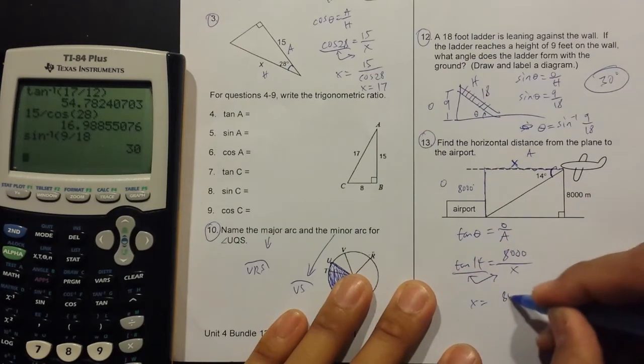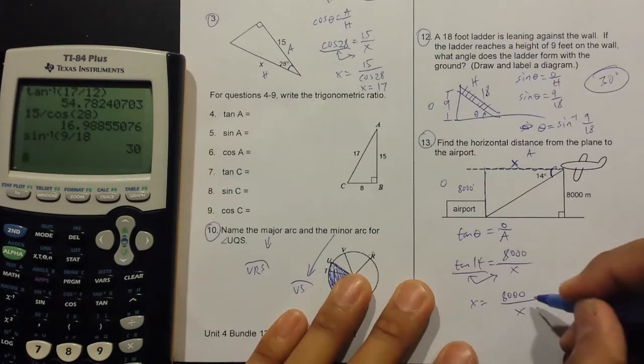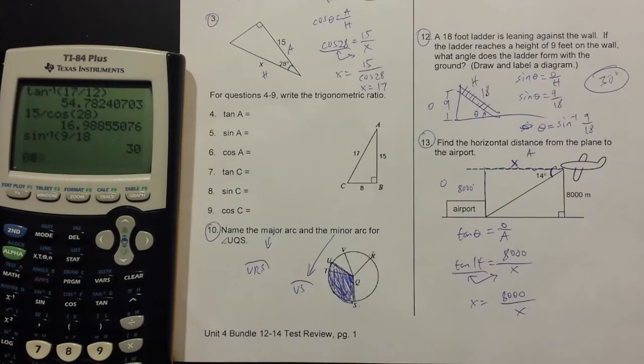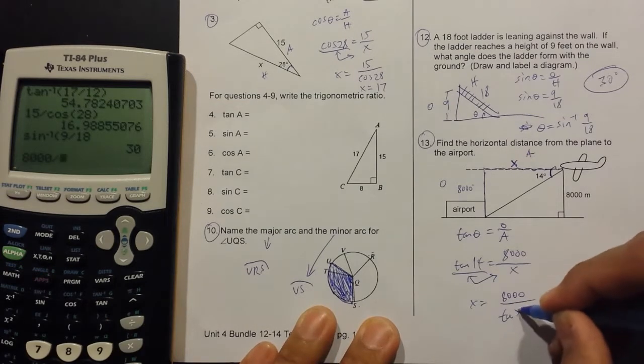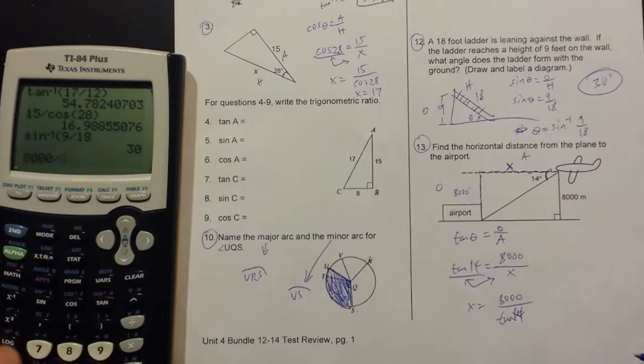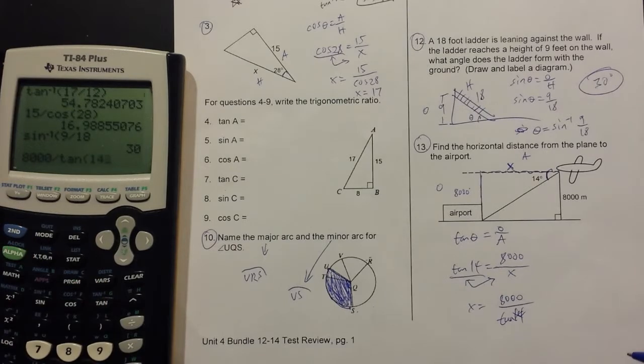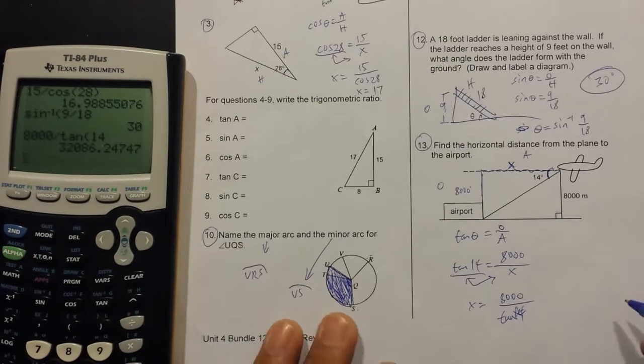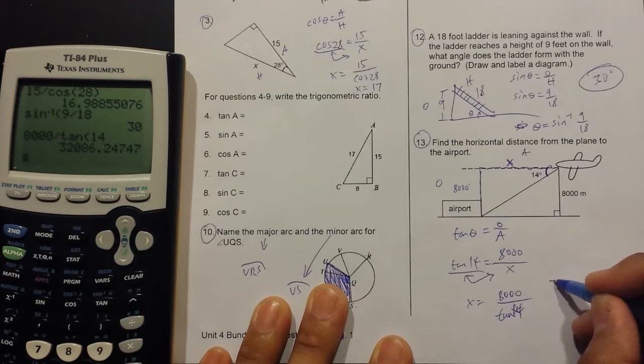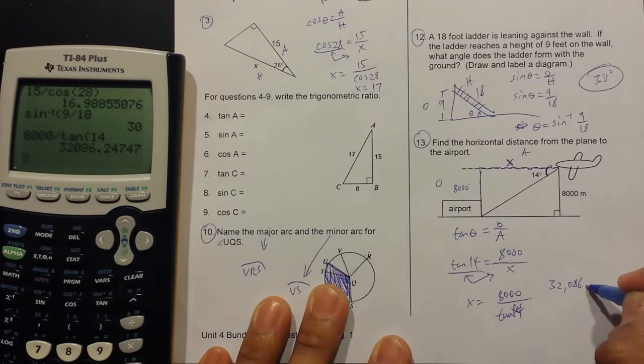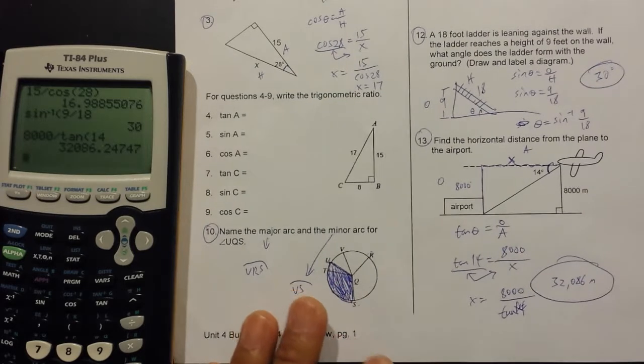X equals 8,000 over tan 14. So that's going to be 32,086. What is that, meters? There we go. It's a long way.